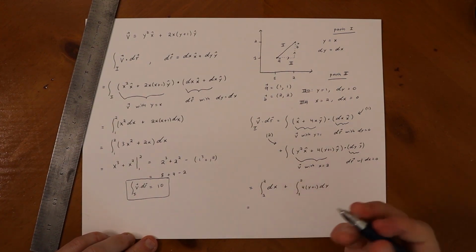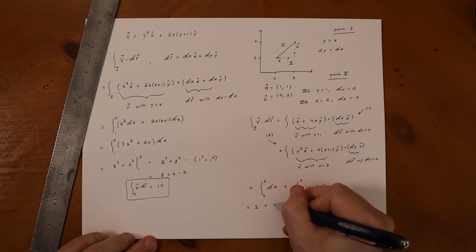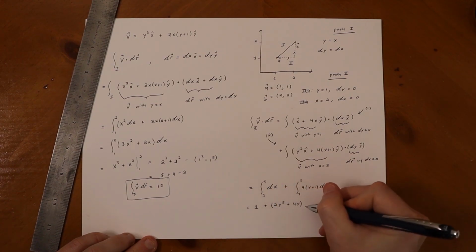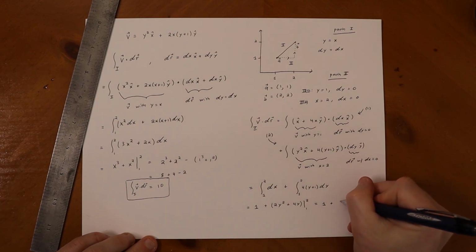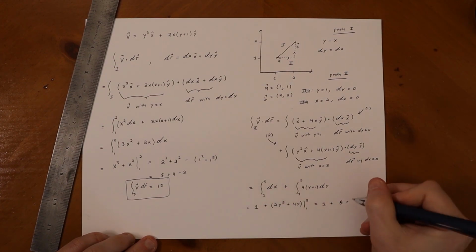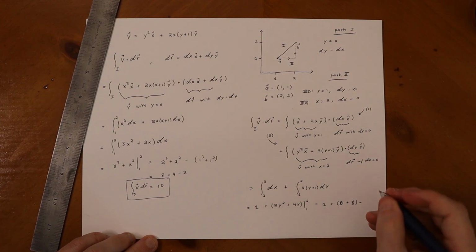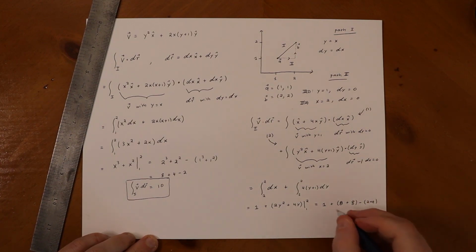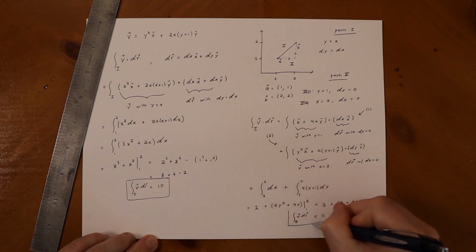The integral from 1 to 2 dx is just the length of the region. That's 1. And the integral of this function, we can do it with the antiderivative, so it's going to be 2y squared plus 4y, all evaluated from 1 to 2, which is equal to 1 plus 2 times 2 is 4. Sorry, 2 times 2 squared is 8. Plus 4 times 2 is 8. Minus 2 times 1 is 2. Plus 4 times 1 is 4. So it's 16 minus 6, so this whole thing is 10. And the answer is 11. So the integral over path 2 of v dot dr equals 11.